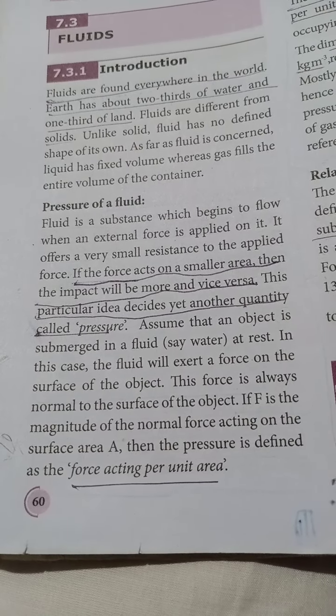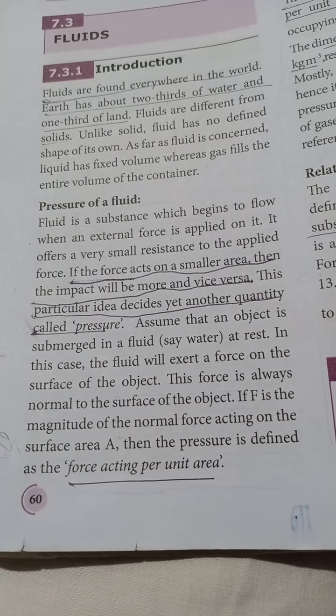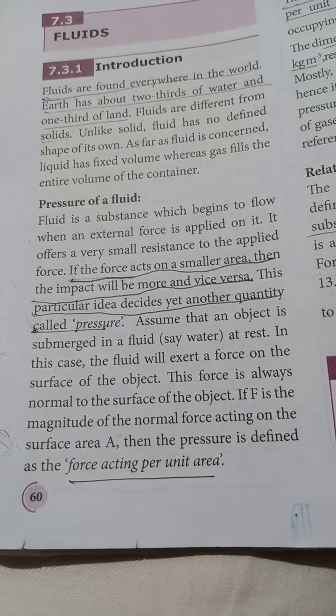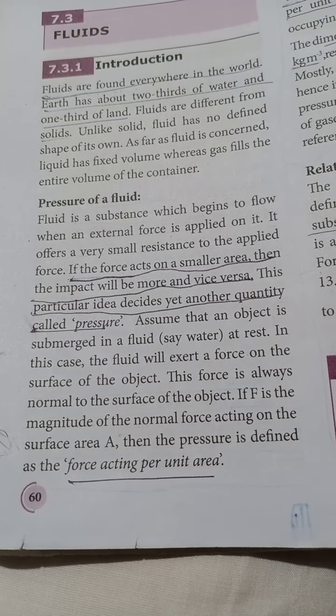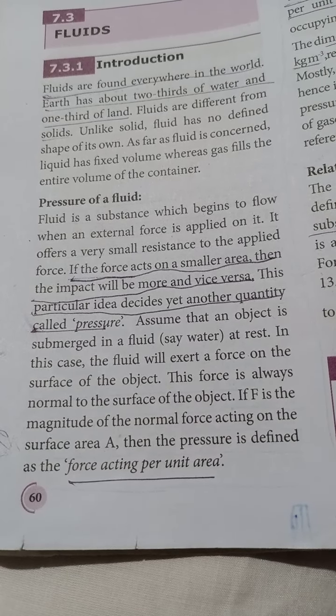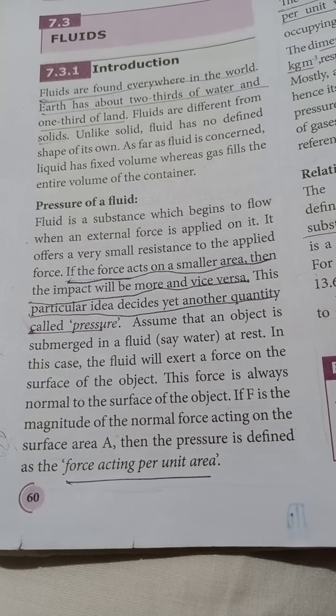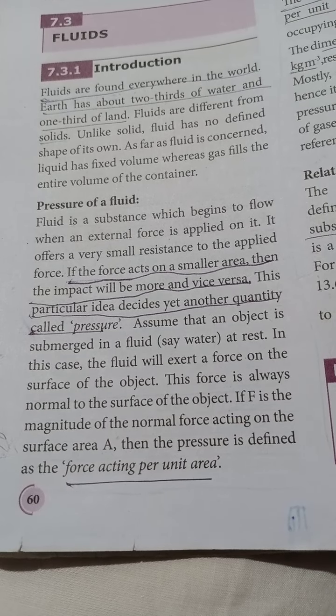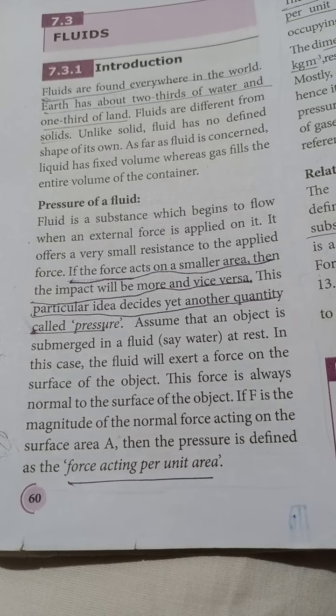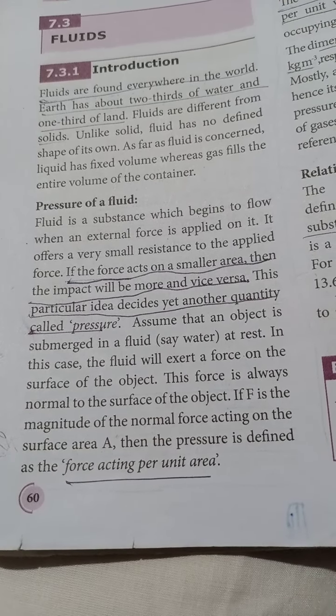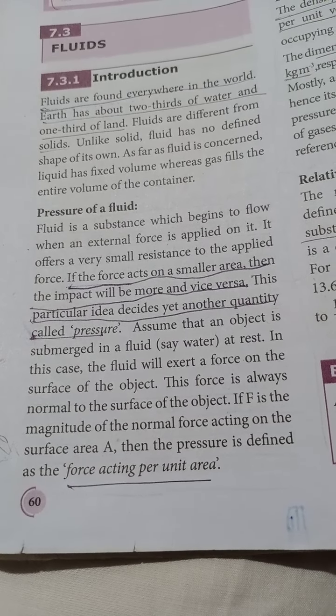Good morning, students. In the previous video session, we discussed Hooke's law and the derivation of elastic energy, then the application of elasticity. And today we are going to discuss a new topic. You can see in 7.3, fluids.